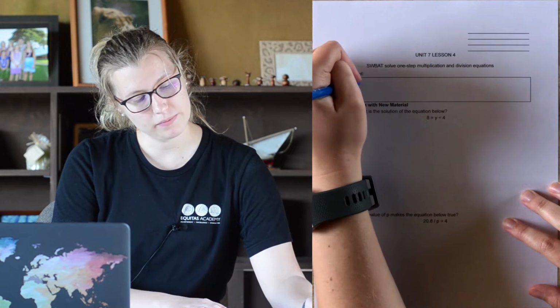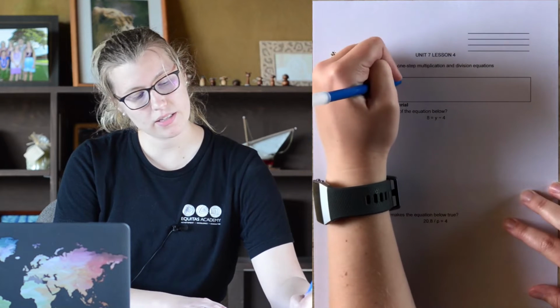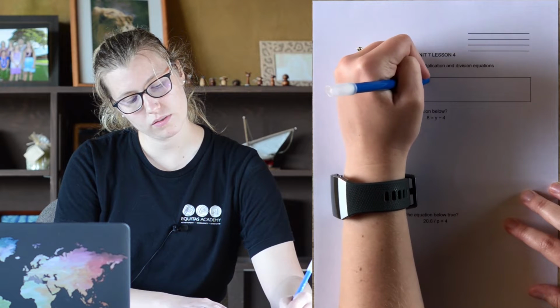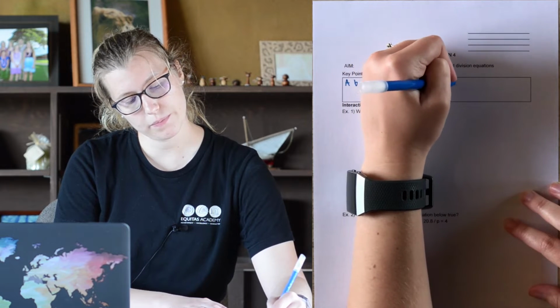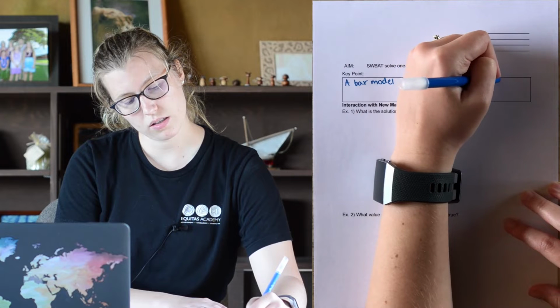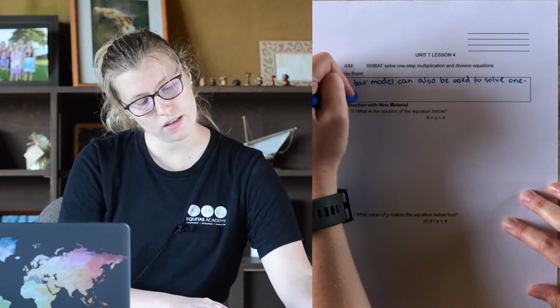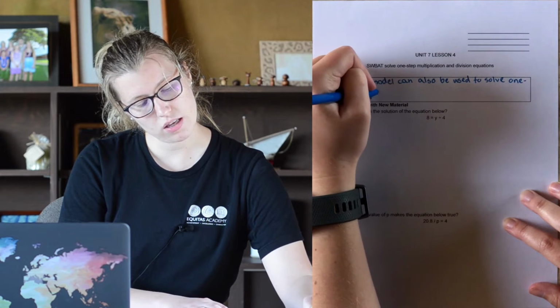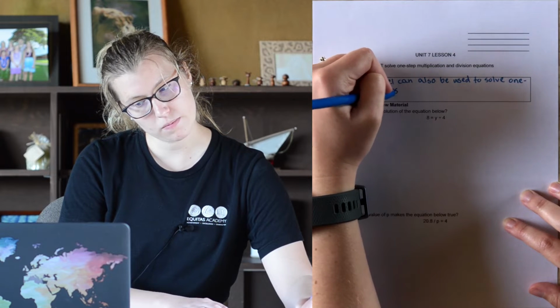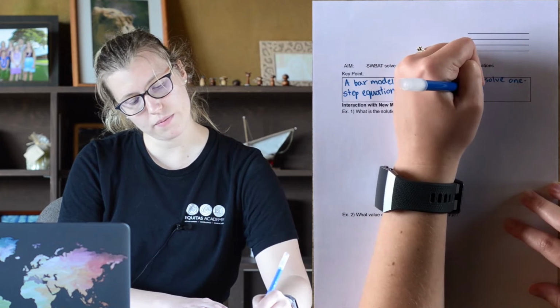A bar model can also be used to solve one-step equations with multiplication and division.